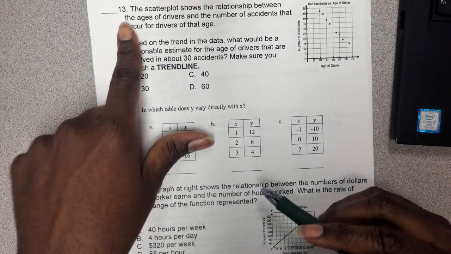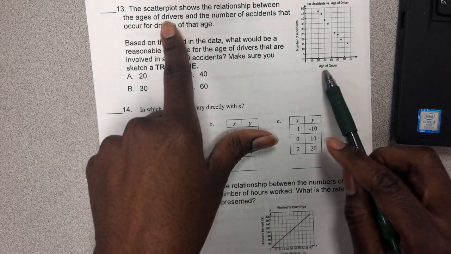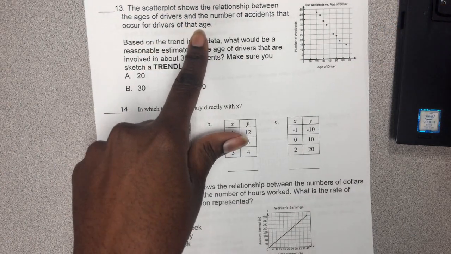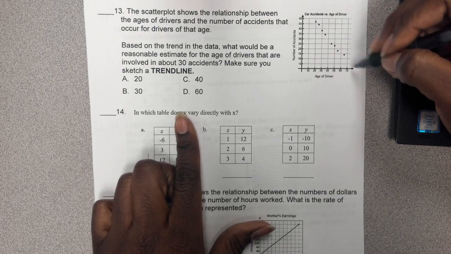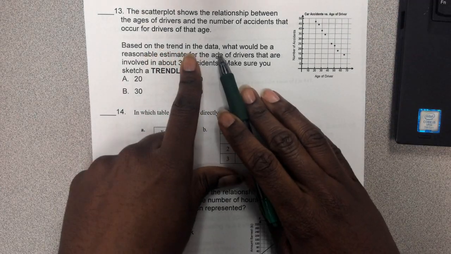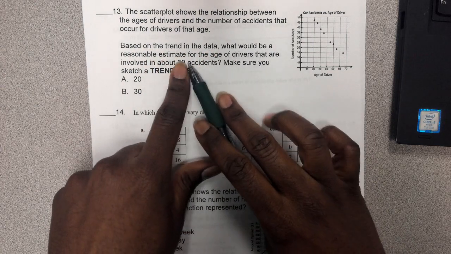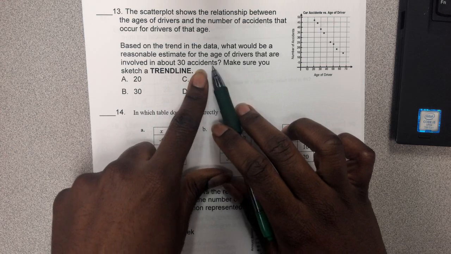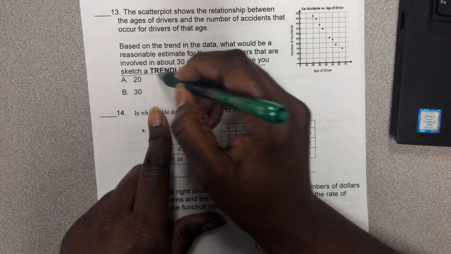All right. So number 13, it says the scatter plot shows the relationship between the ages of drivers and the number of accidents that occur for drivers of that age. So it looks like it's definitely a negative correlation. Based on the trend in the data, what would be a reasonable estimate for the age of drivers that are involved in about 30 accidents? Make sure you sketch a trend line. Keyword is make sure you sketch a trend line.